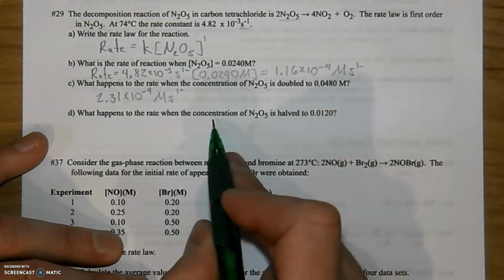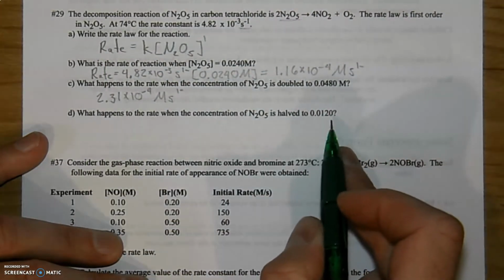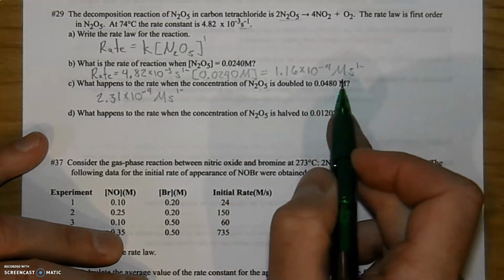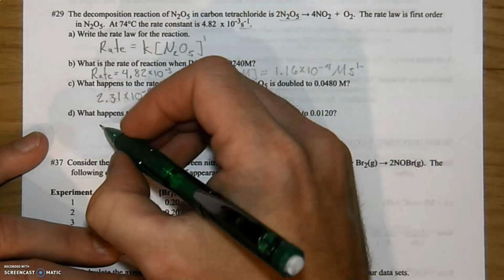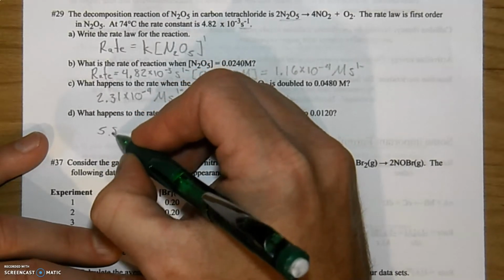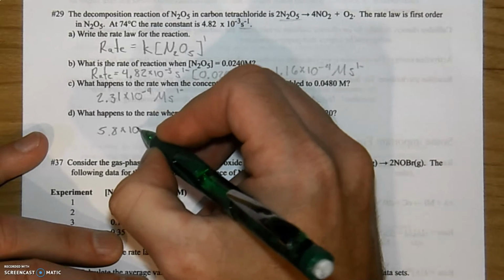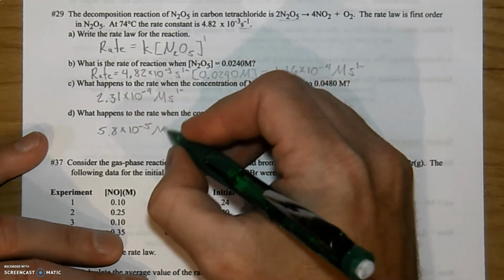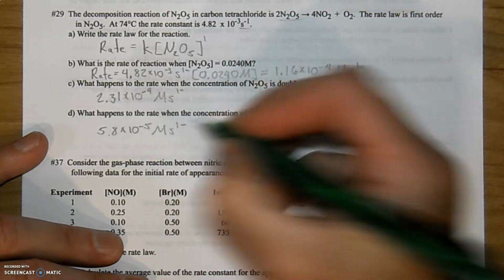What happens to the rate when the concentration is halved? If I know what this number is again, it's just going to be half that number. So I'll write that in here. It's 5.8 times 10 to the negative 5 molarity per second. So that's done.